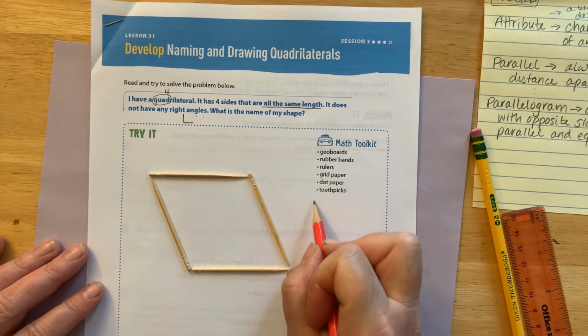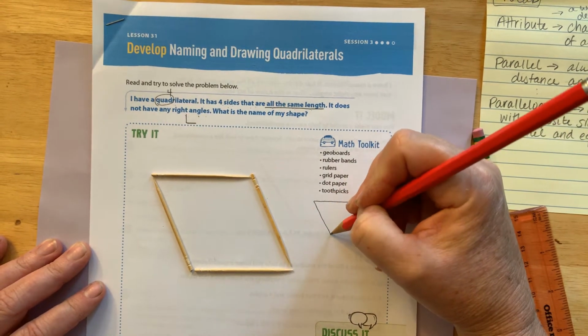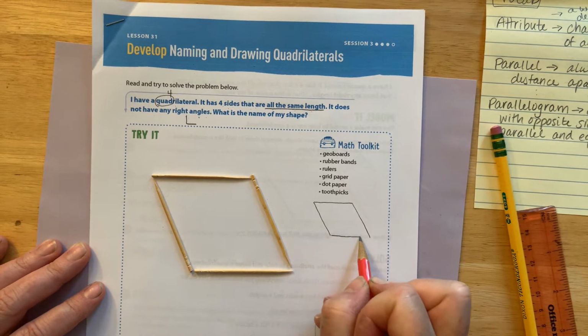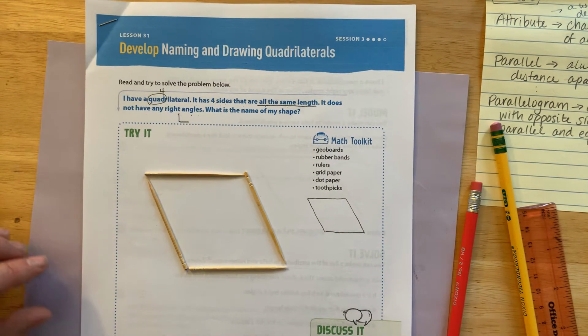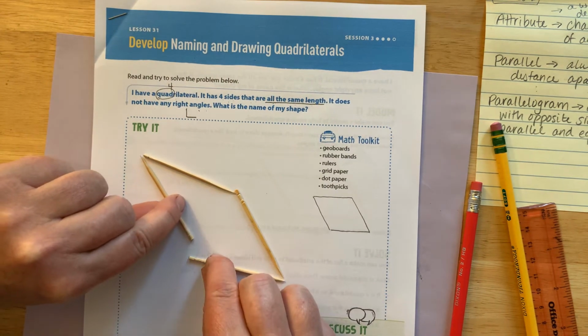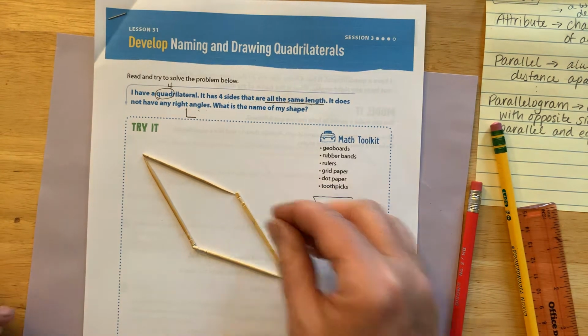So here, let me sketch this. And if you need to, pause your video, you can sketch it too. Is there another way we can make this shape? I bet we could flatten out our shapes. What if I make it a little skinnier? Does that still fit the rules?